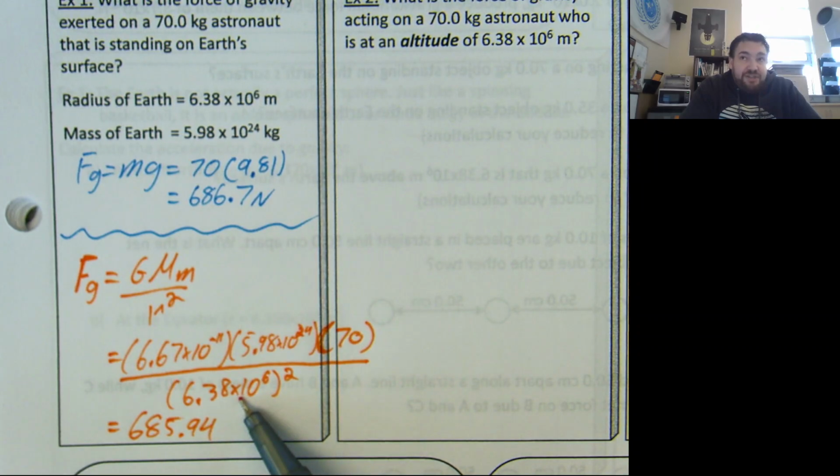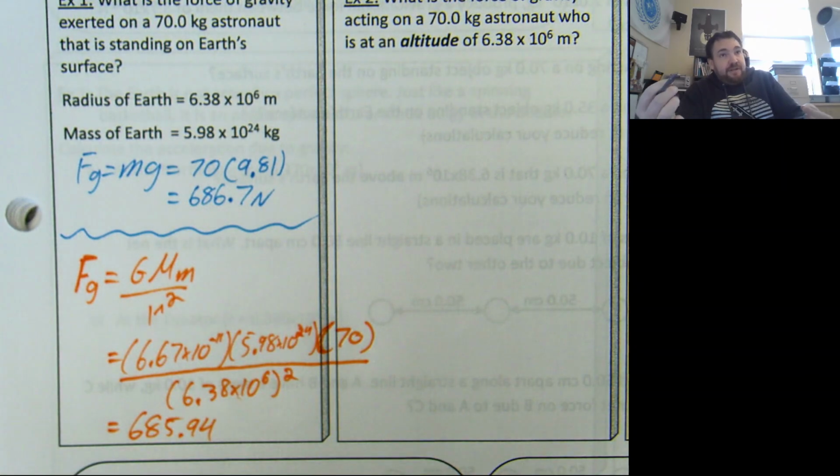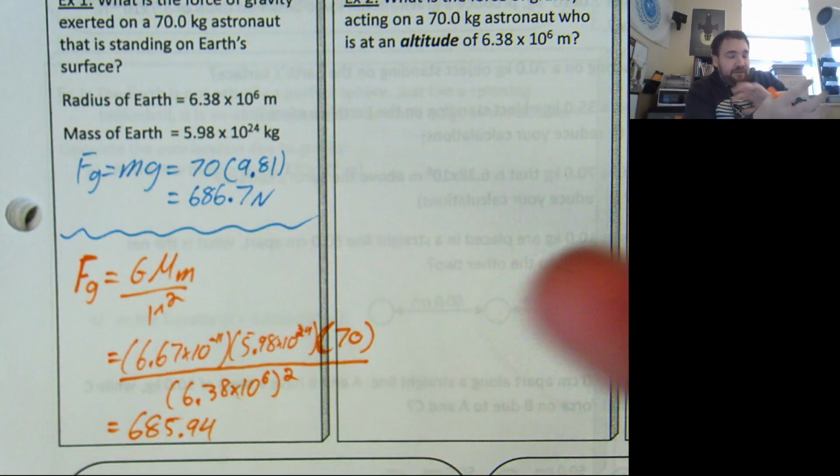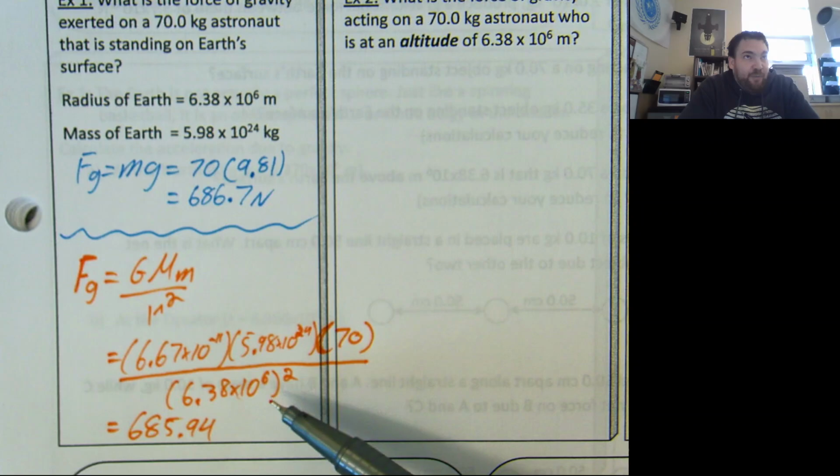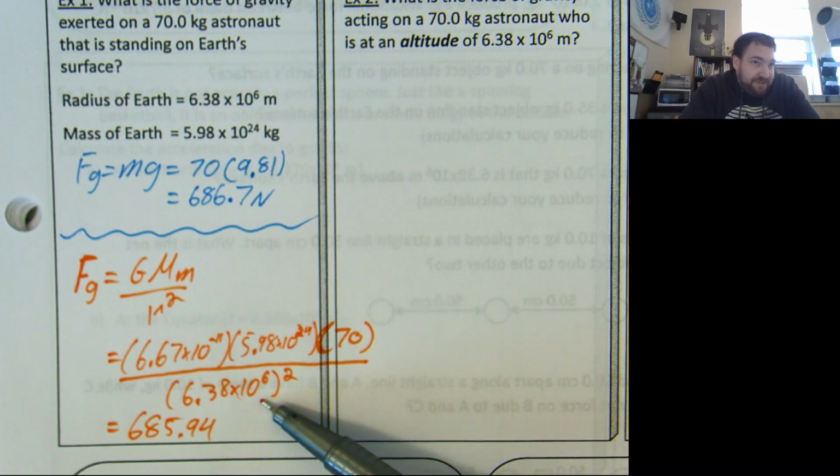This number is an approximation. This 6.38 times 10 to the 6. The Earth is not a sphere. The Earth is called an oblate spheroid. I mean, if you shrunk it to the size of a ping pong ball, it would be more spherical than the ping pong ball. But because the Earth spins, it's actually chubbier at the center. The distance from the center of the Earth to the equator is bigger than the distance from the center of the Earth to the North Pole, just because of the spin of the Earth. So you've got this effect in there where this is the average distance from the center to the outside.